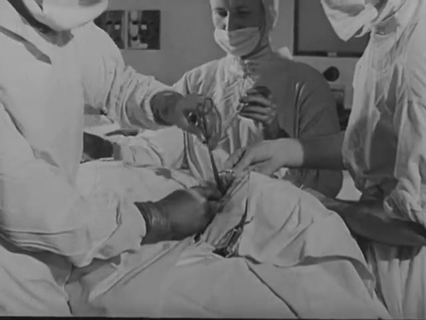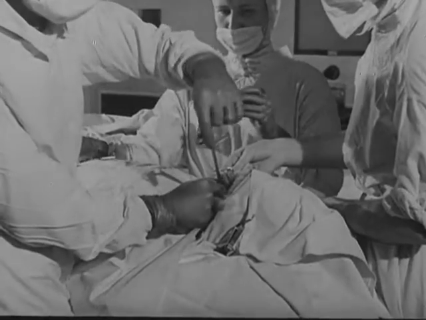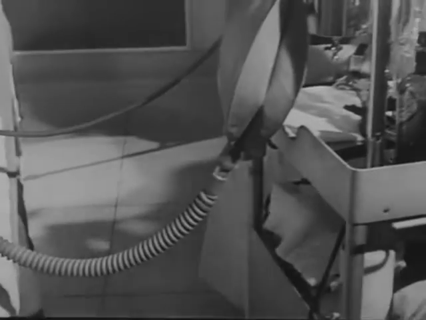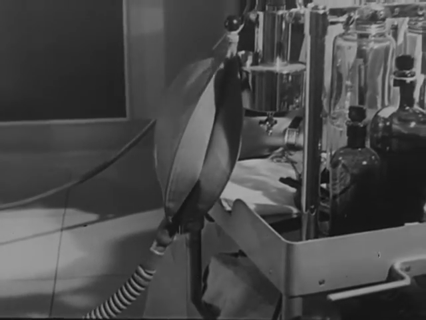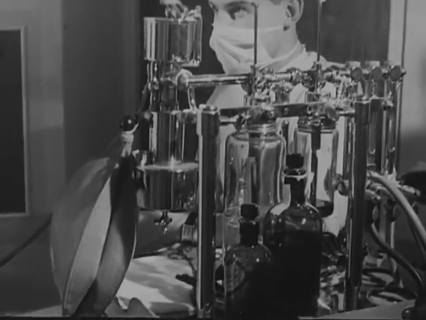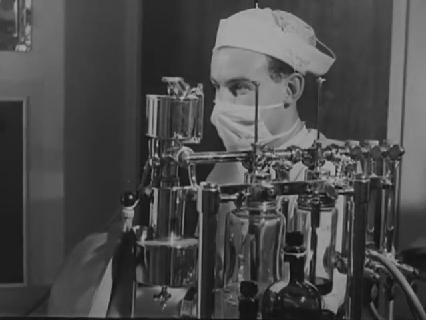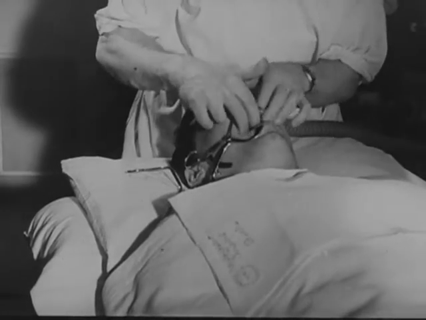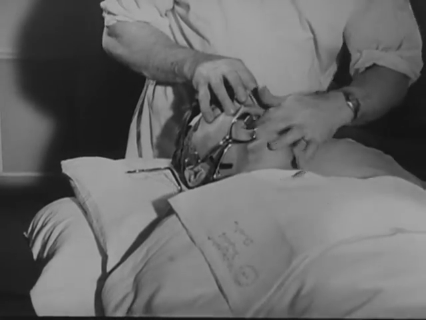Once a free airway is assured, the anaesthetist and his apparatus can be completely clear of the field of operation. By watching the movements of the rebreathing bag, he can detect immediately any change in the character of the patient's breathing. By packing the patient's pharynx with gauze, he can be protected from the entry of blood into the trachea.